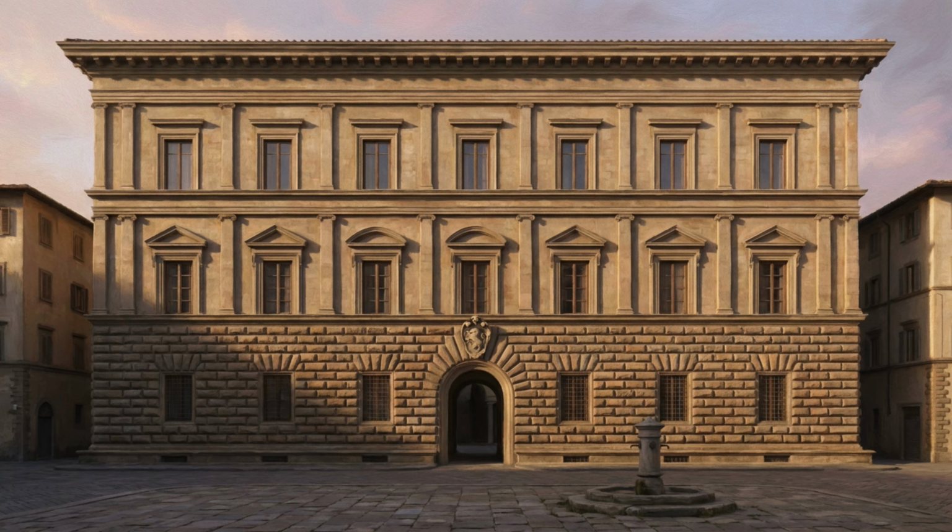Alberti stated that a building's facade was like a person's face. It had to communicate character immediately and without ambiguity. Architecture, like painting and sculpture, was a form of language that addressed the observer with a precise message.